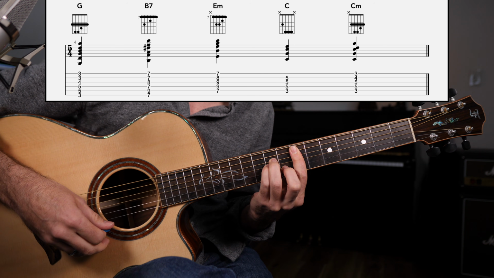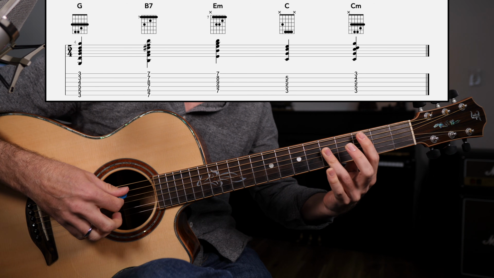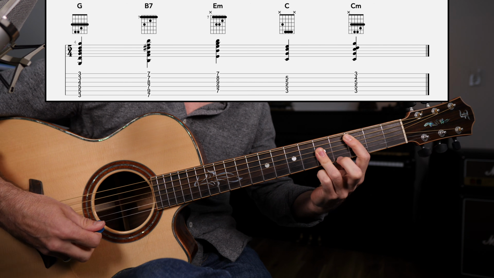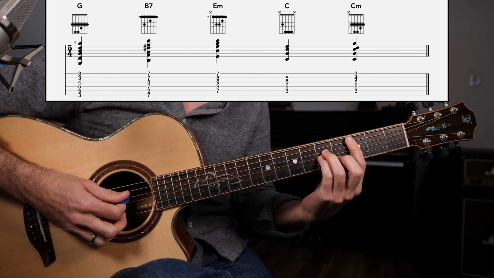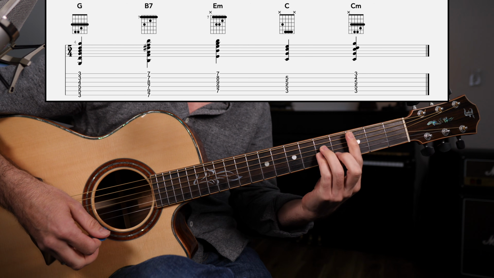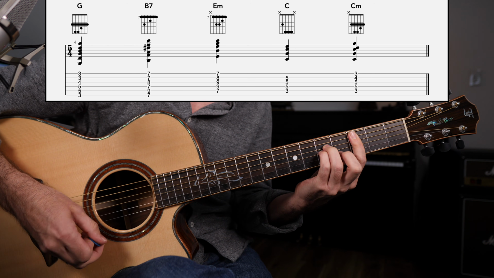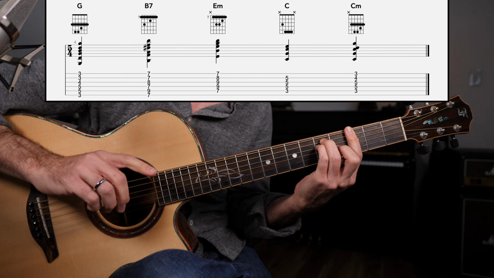All right, then the 4 chord, C major. And then if someone says they want a minor 4, well, simply turn that into a minor shape. The same shape we just used for E minor, but now on the 3rd fret. All right, that's a great chord to take you home to the 1 chord.